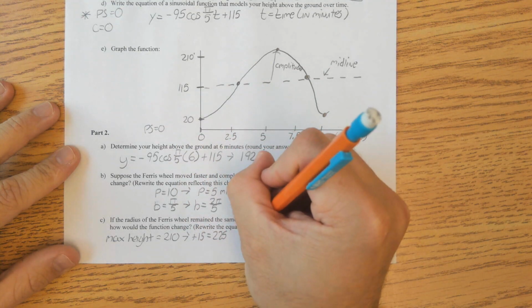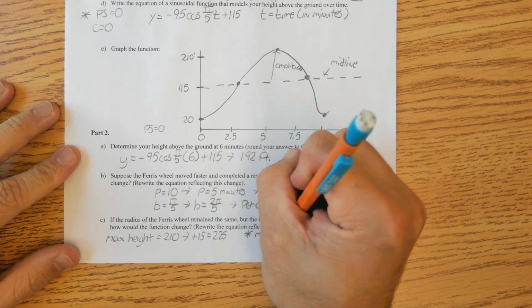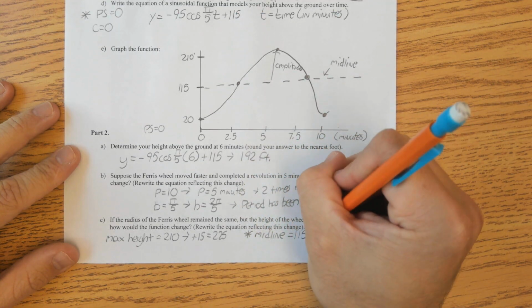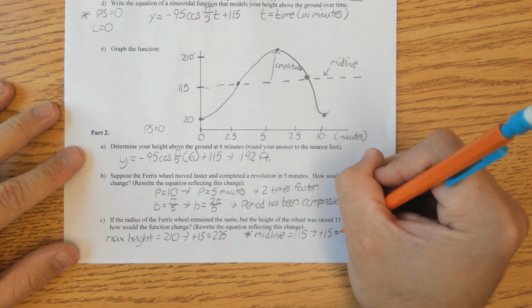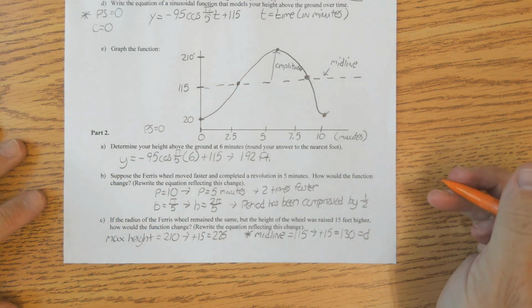Our midline would also be affected. The midline, which was 115 feet, now you add the 15 feet to it, so D is going to be 130. So it's just affecting D.